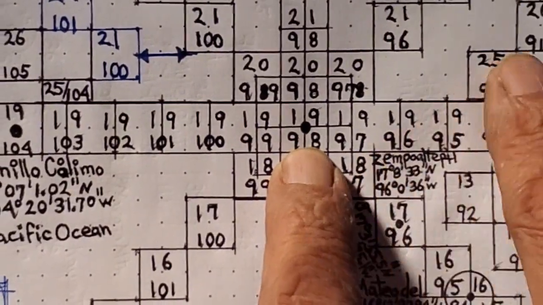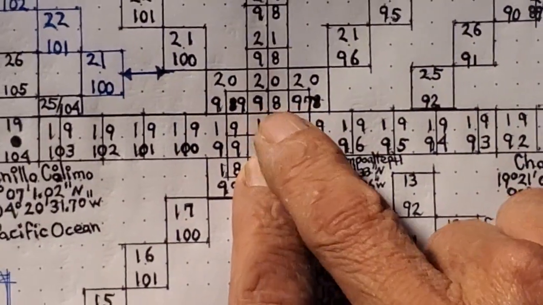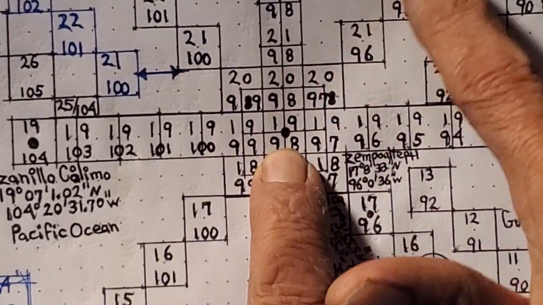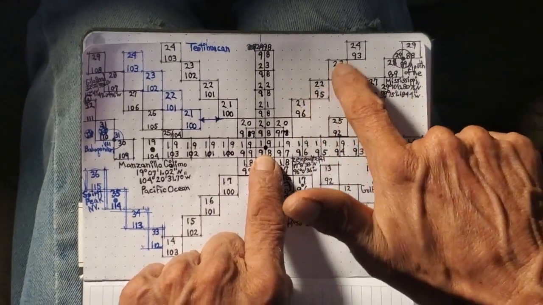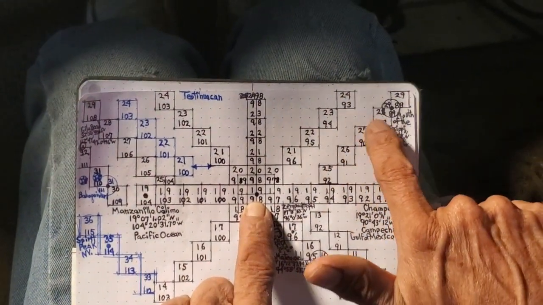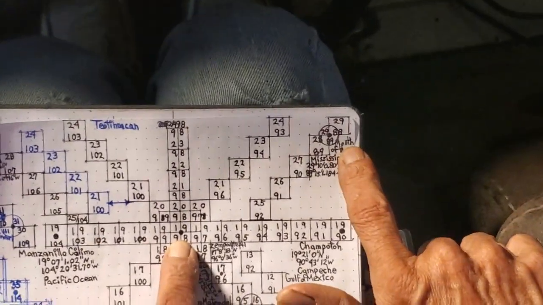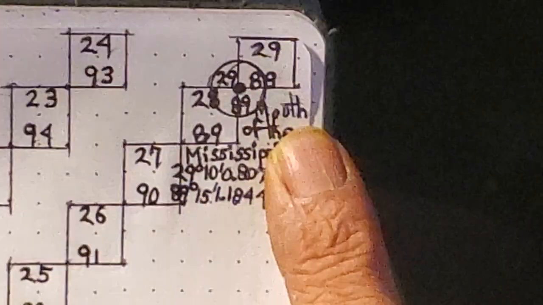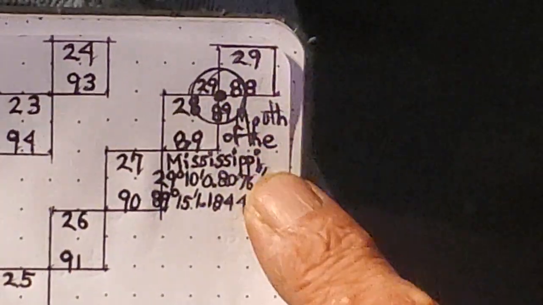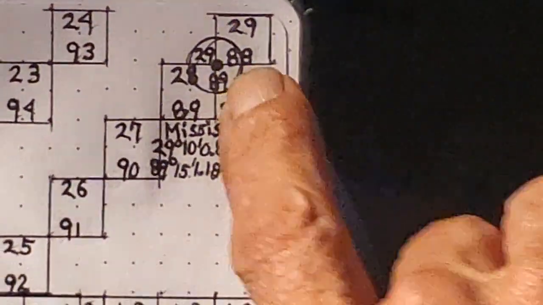And if you follow this other arm up here of this Teotihuacan Trade Network, you follow it up here to 21, 22, 23, 24, 25, 26, 27, 28, 29. It takes you to right here to 29 degrees latitude, 89 longitude, which is the mouth of the Mississippi River.